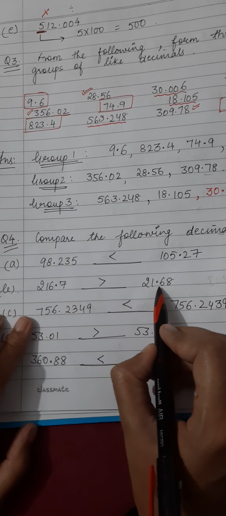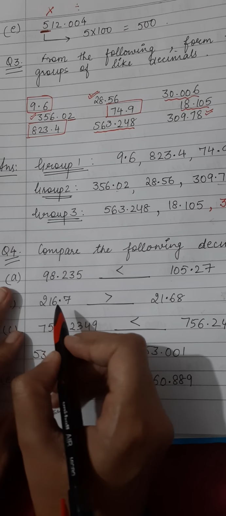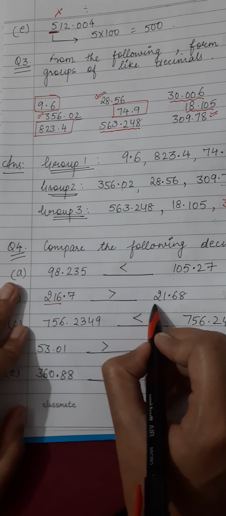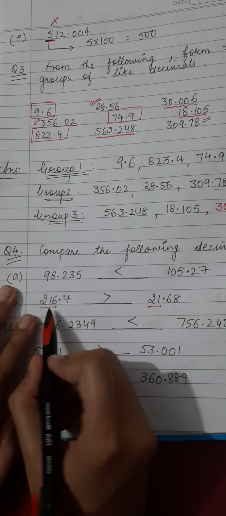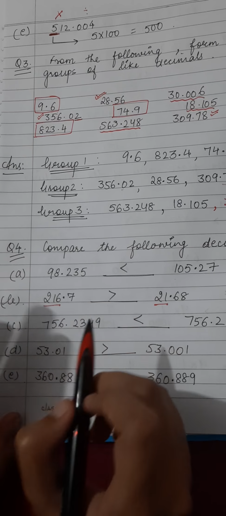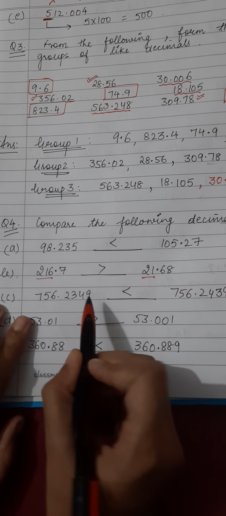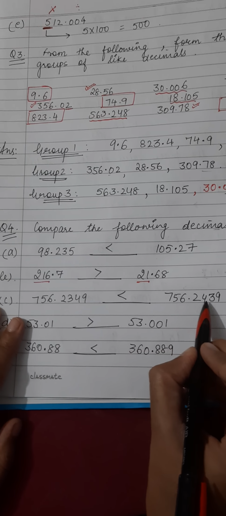216.7 and this is 21.68. Now again, just see before the decimal, this is 216 and this is 21. Now 216 and 21, 216 is greater, so that means this will come. Okay, next, 756.2349, 756.2439.